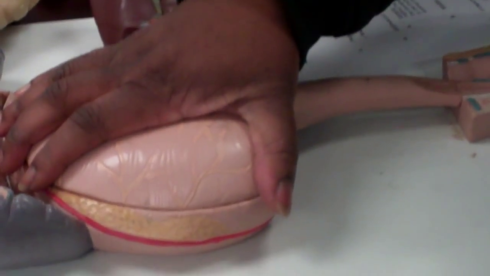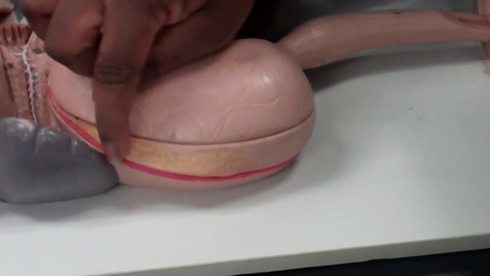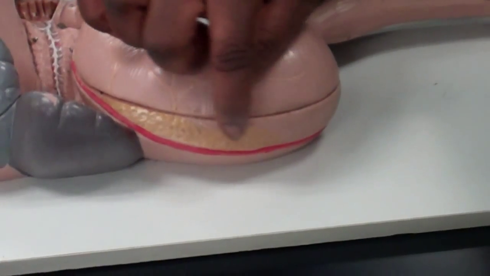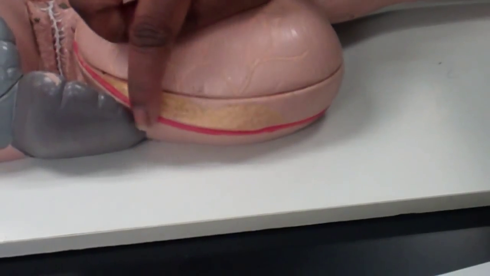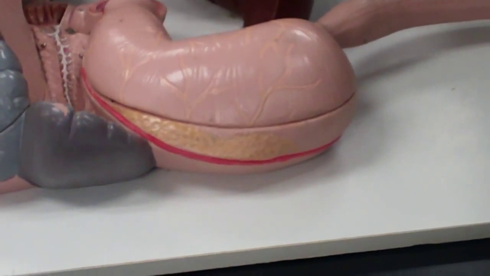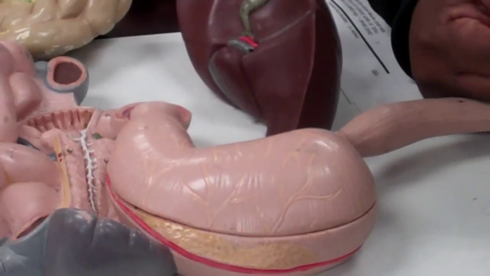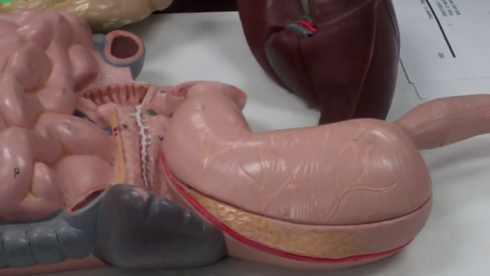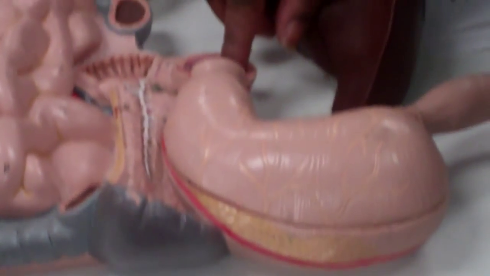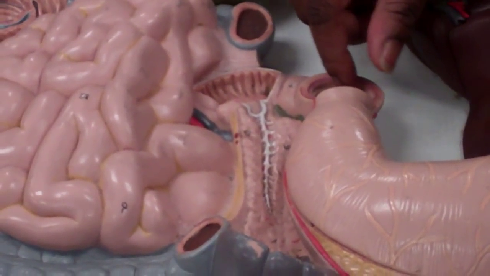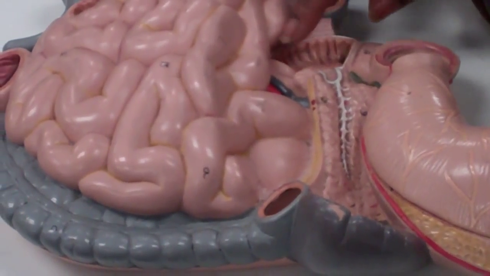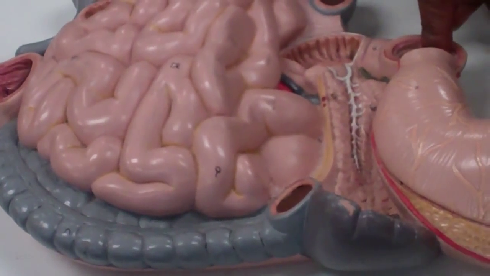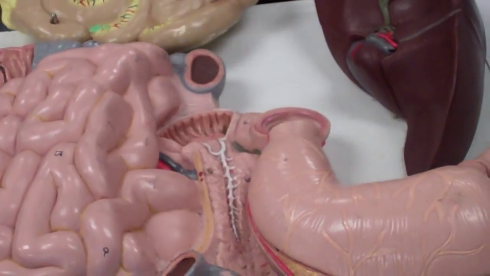From the stomach, where does the food go? So this right here, what is this? Not the curve, but this structure here. This is part of the greater omentum. All right. So from here, food leaves the stomach and empties into what? The first part of the small intestine called the duodenum. All right. So on this model, this is a duodenum. Yes, number 8 on this one. On this one, this is a duodenum. All right.